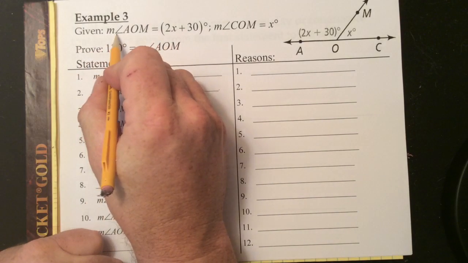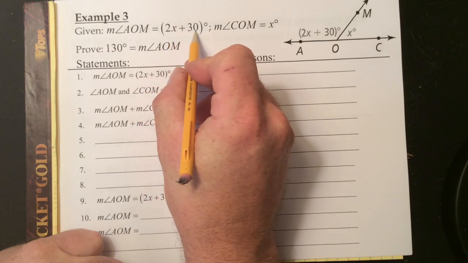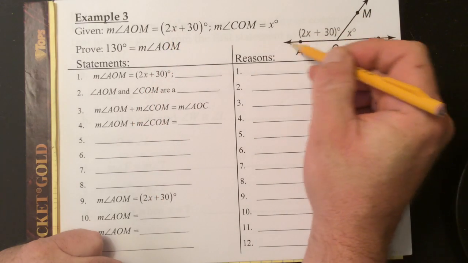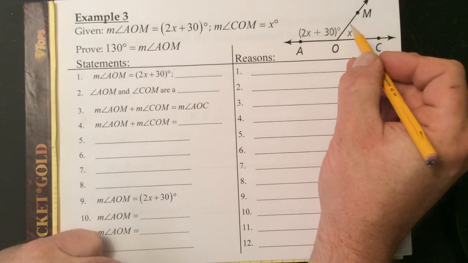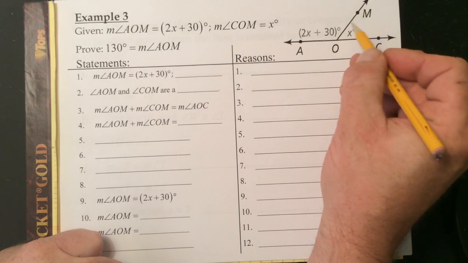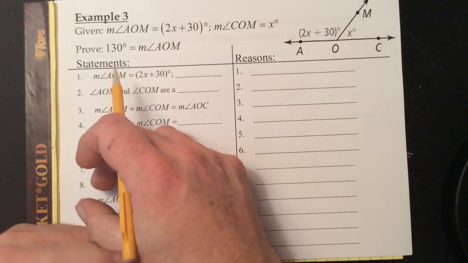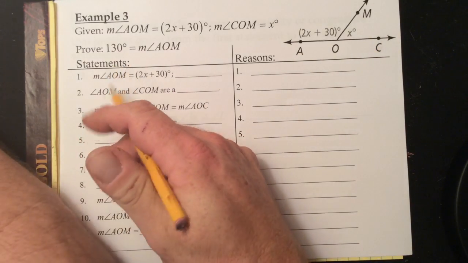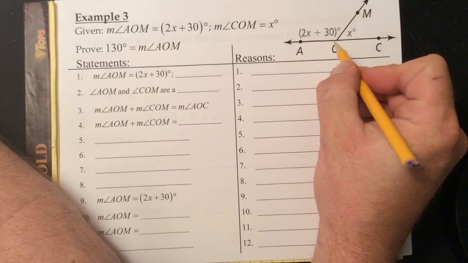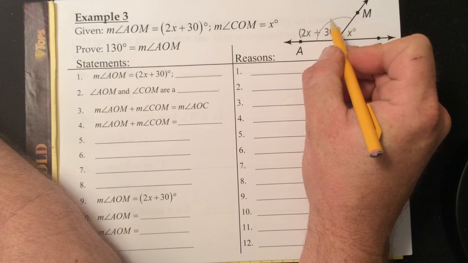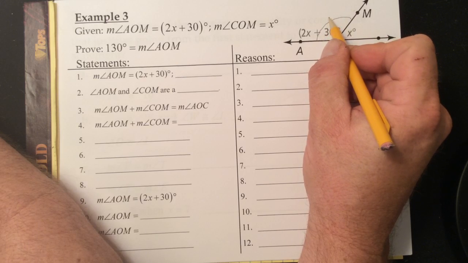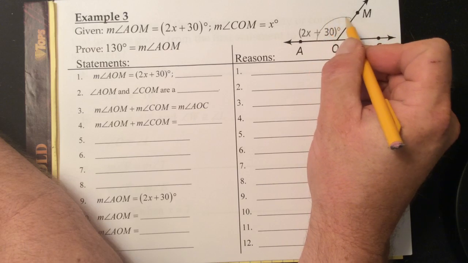We're given that the measure of angle AOM is 2x plus 30 degrees. They also drew it here on our diagram. And that the measure of angle COM is x degrees. They want us to prove that 130 degrees is equal to the measure of angle AOM, this one right here. So they're asking for the actual numeric measure in degrees of this angle right here.